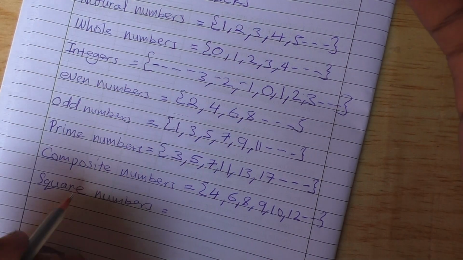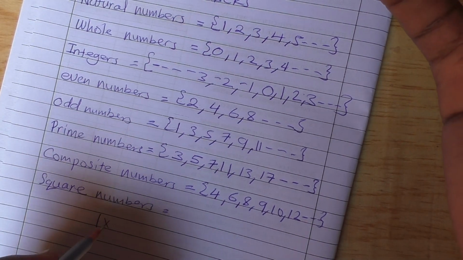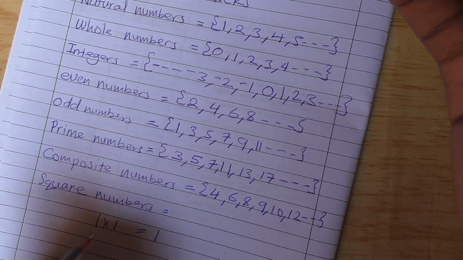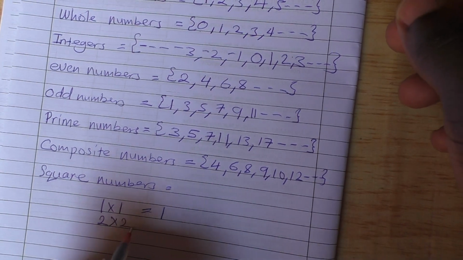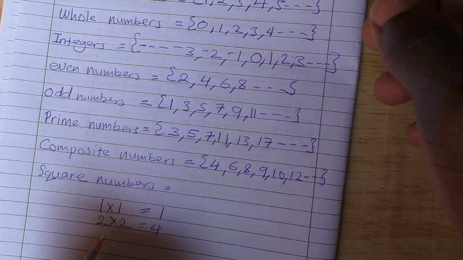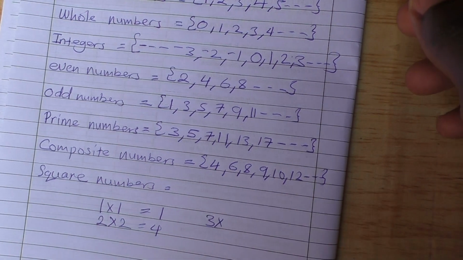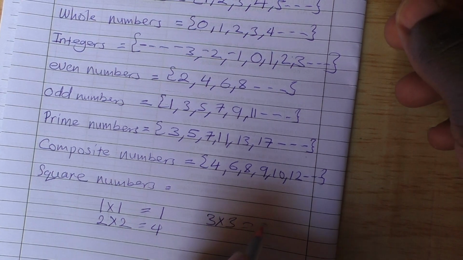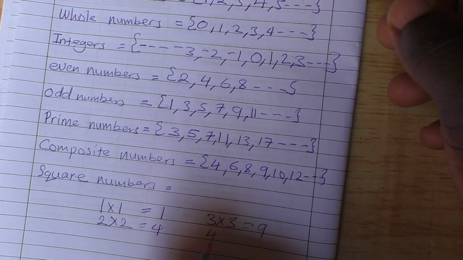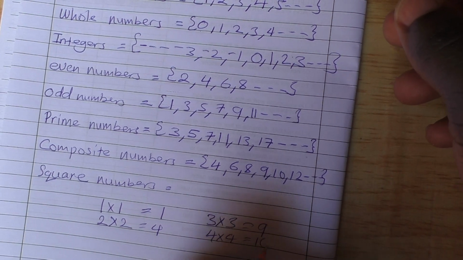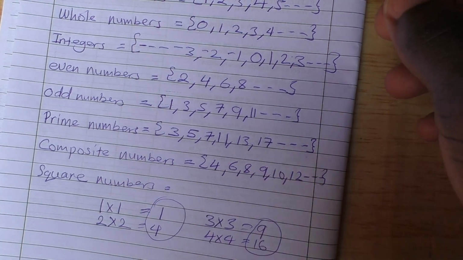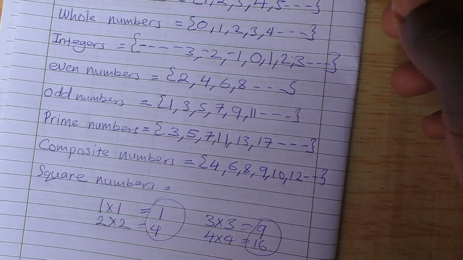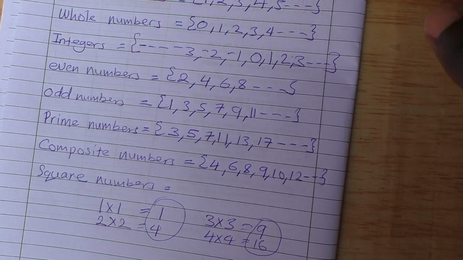For instance, if we multiply 1 times 1, we get 1. 2 times 2, we get 4. Then 3 times 3, we get 9. 4 times 4, we get 16. So these numbers that we are getting after multiplying a number by itself once are what we call square numbers.